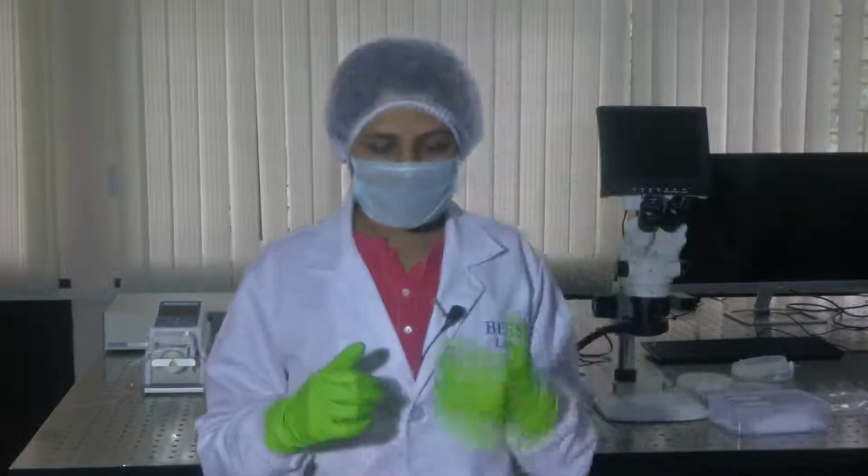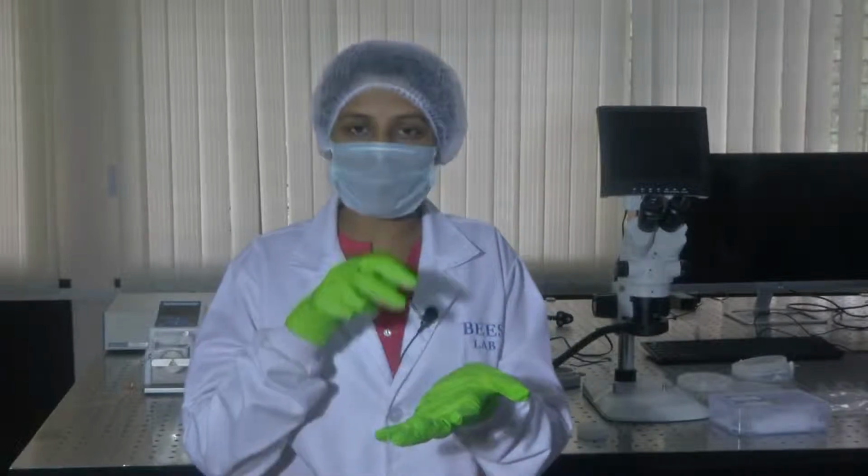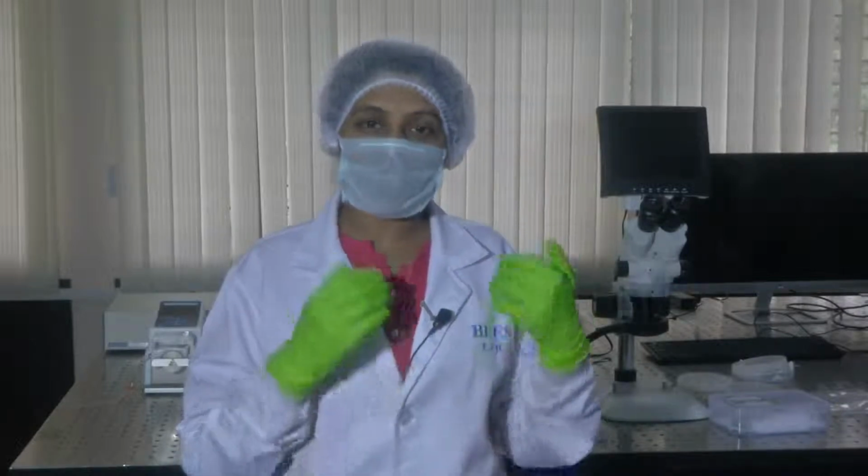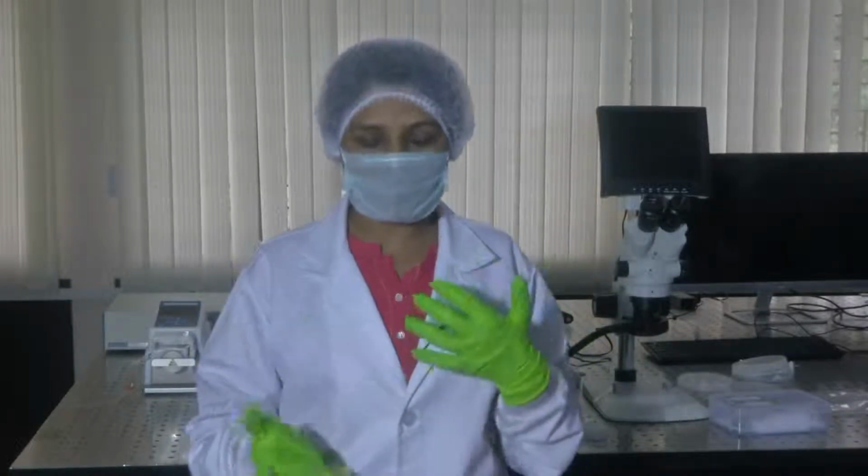In our case, we have these channels and we have fluids which have to be flown through them. That can be attained using a micro pump, the pumping mechanism.